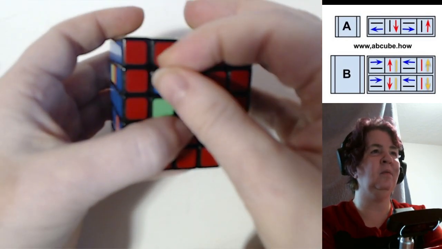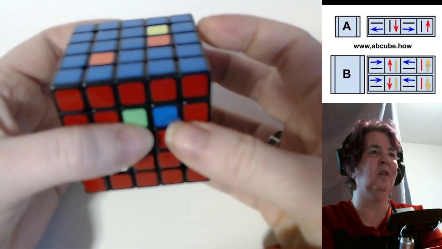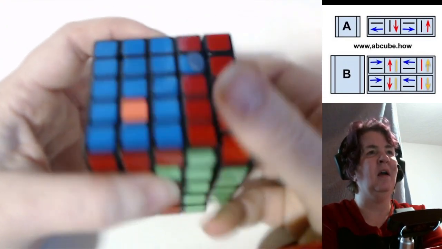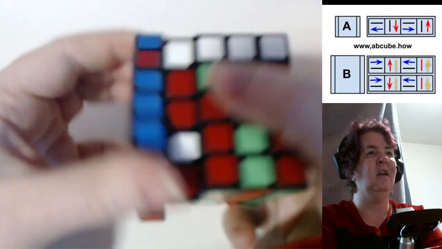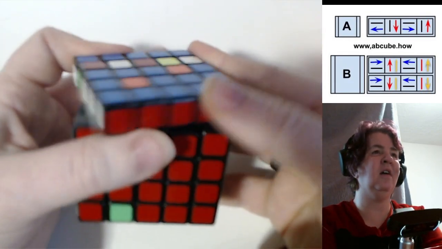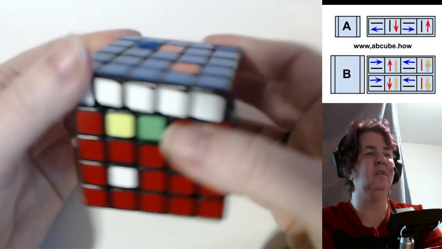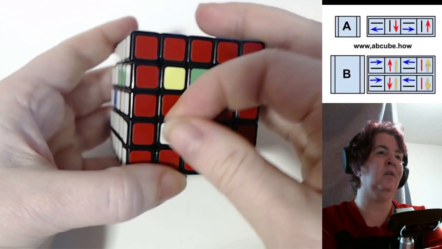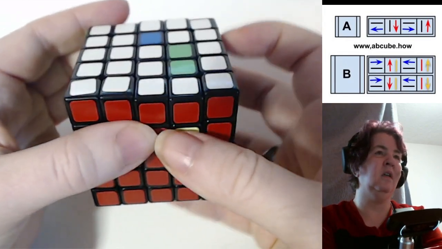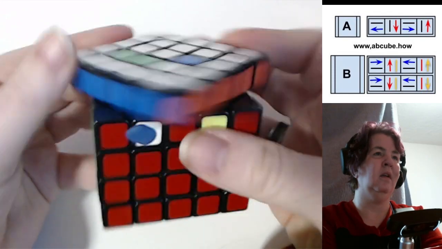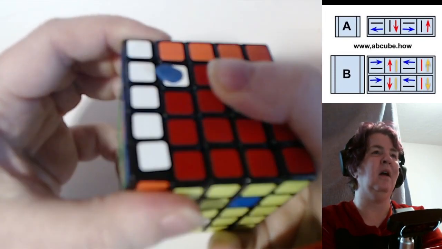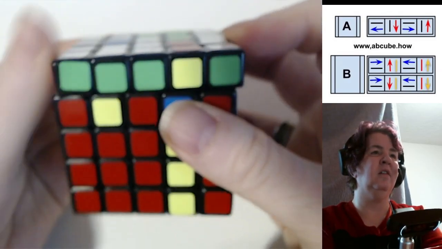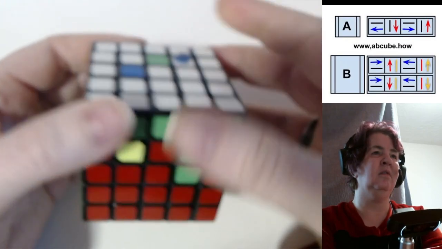Here's a blue. Okay, I can bring orange or yellow down. I don't want to bring the orange, so yellow it is. Up, slide, up, reverse, down, reverse, down. Okay, and there's a white. Okay, line up something. Up, slide, up, reverse, down, slide, down. Set the top.